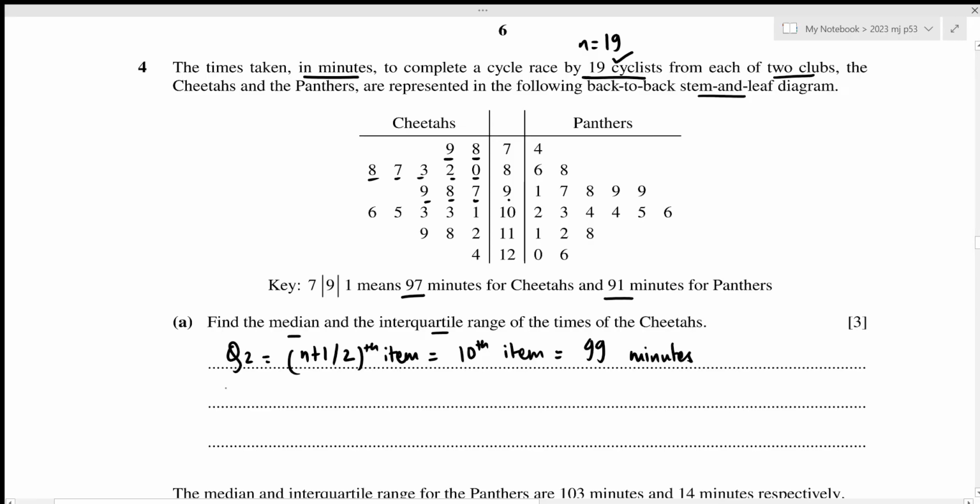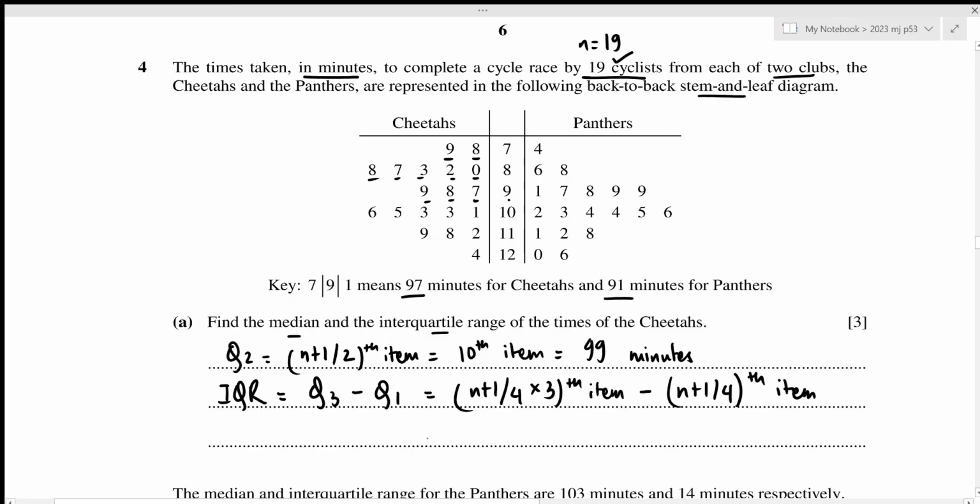Now let us calculate the interquartile range. Remember, the interquartile range is the difference between the upper quartile and the lower quartile. Upper quartile will be n plus 1 by 4 times 3 item. Lower quartile will be n plus 1 by 4th item. Now, again, n in this case is 19. So 19 plus 1 is 20. 20 by 4 is 5. 5 times 3 is 15. So we're looking for the 15th item.